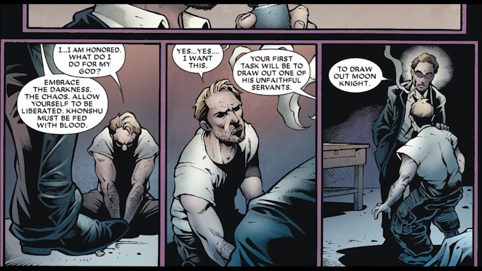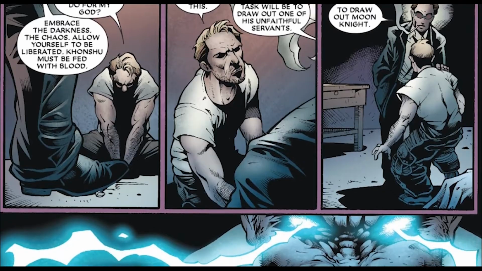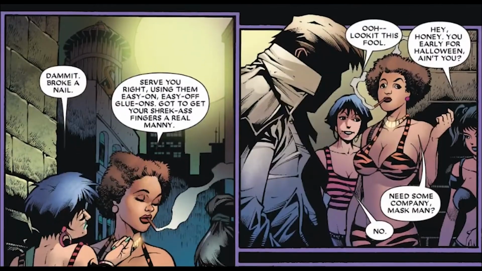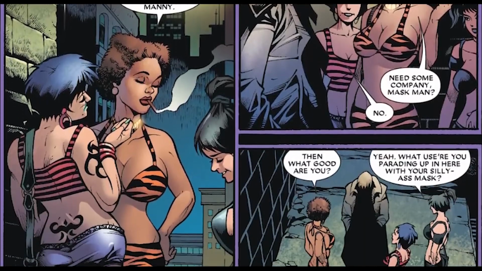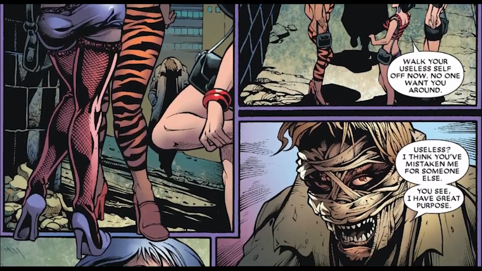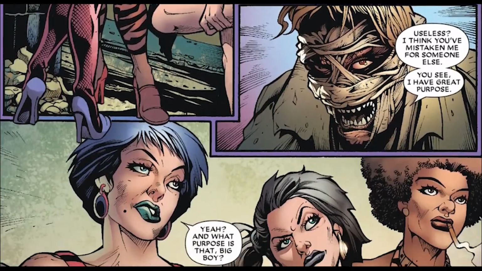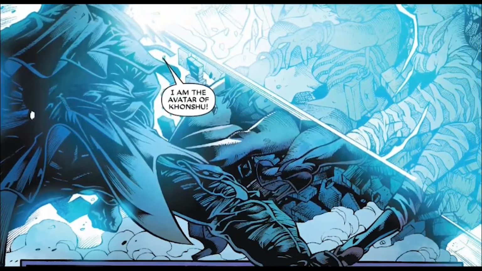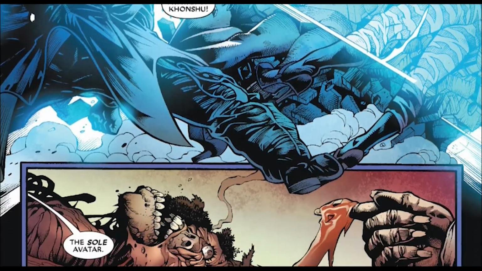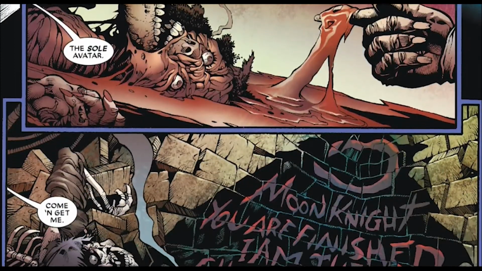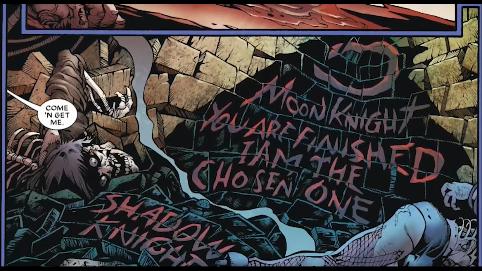This guy is down to serve a god he just learned about, and his first mission is to kill Moon Knight. We see this random man work quickly when it comes to drawing out Moon Knight so that they can fight and he can replace Moon Knight and be Khonshu's new avatar. He goes out in the world and kills a bunch of random women and then goes on to leave a message for Moon Knight to find. So it is him telling Moon Knight to come and find him and bring it on.